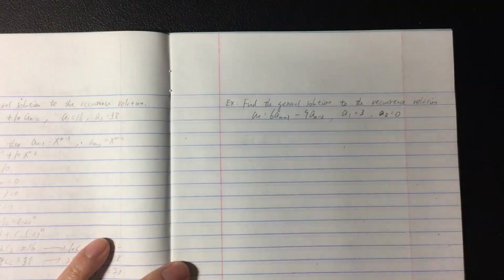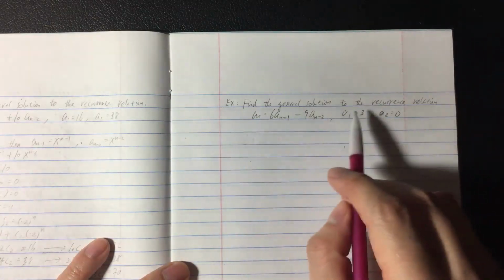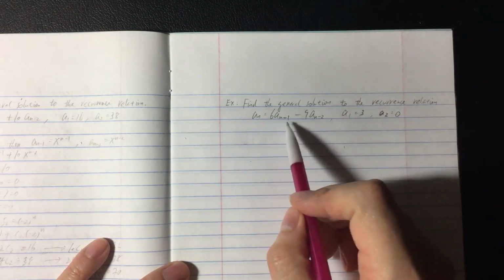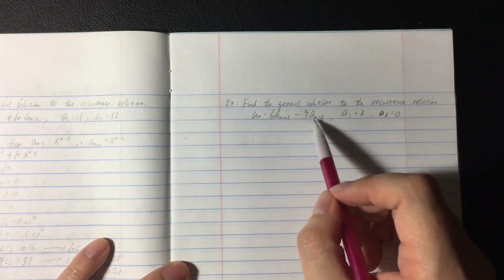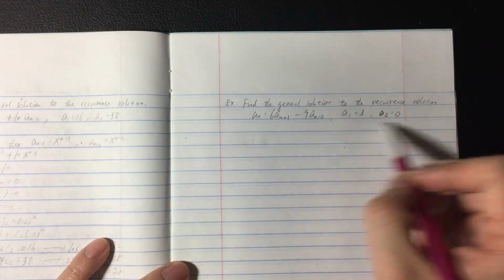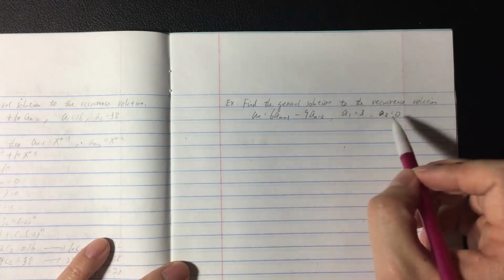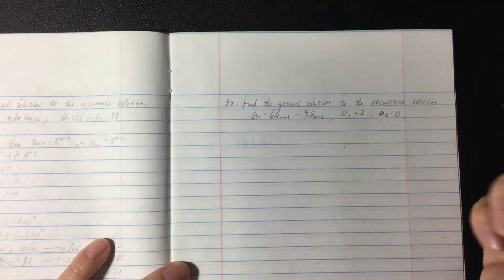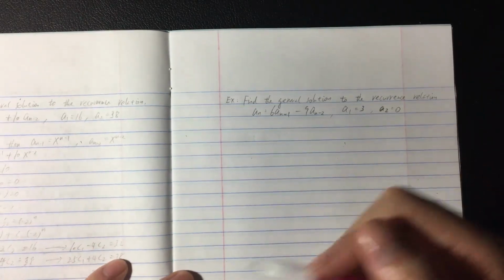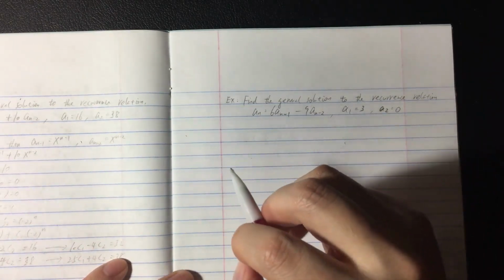Next equation. Find the general solution to the recurrence relation A sub n equal to 6 times A sub n minus 1 minus 9 times A sub n minus 2 with initial conditions A1 equal to 3, A2 equal to 0. So, same procedure. Let's find the characteristic equation first.